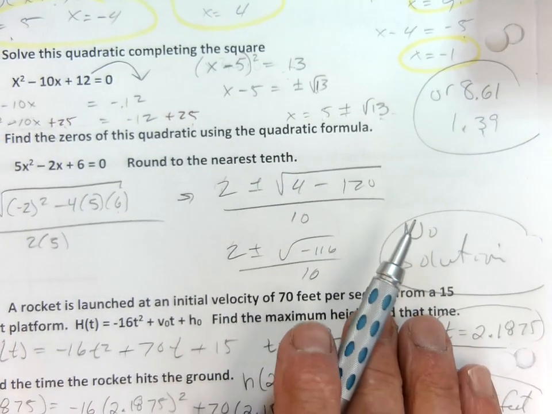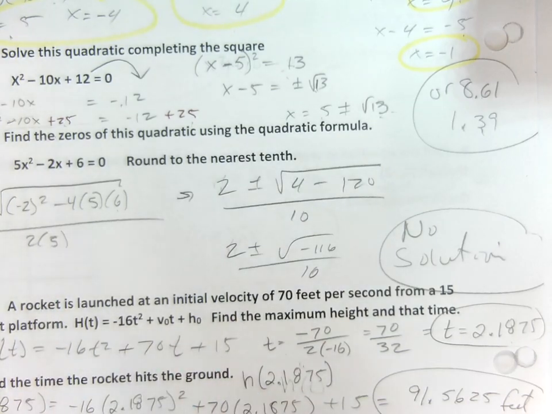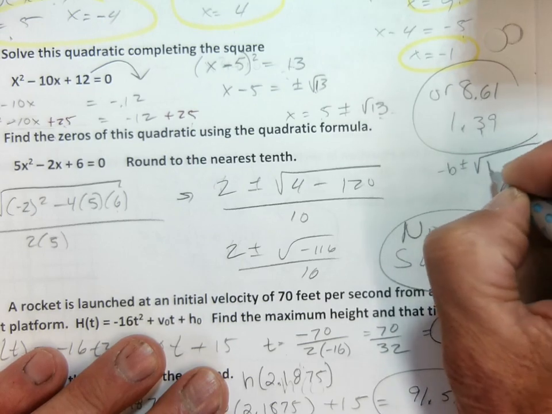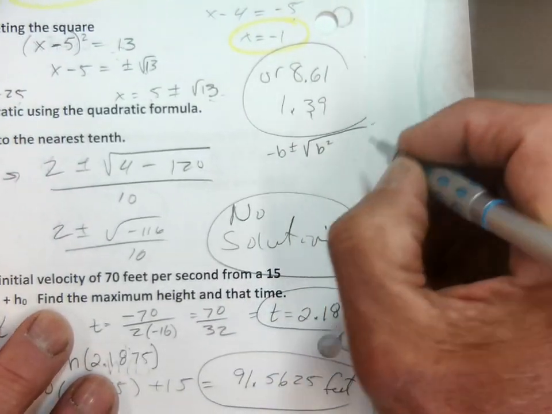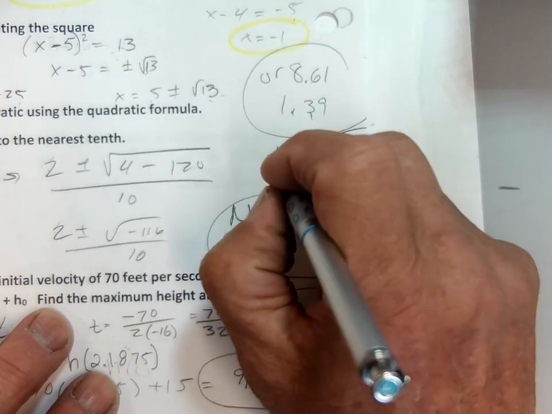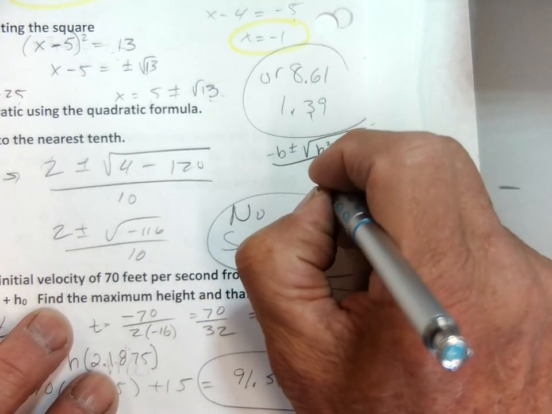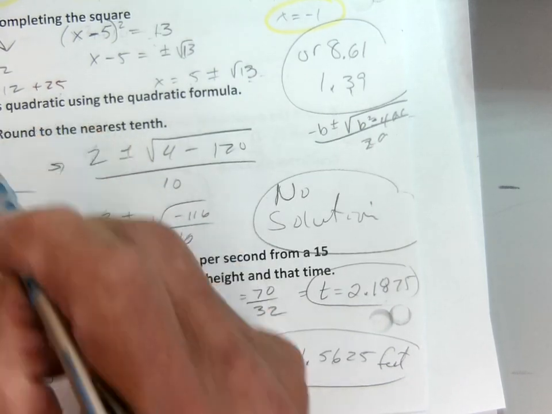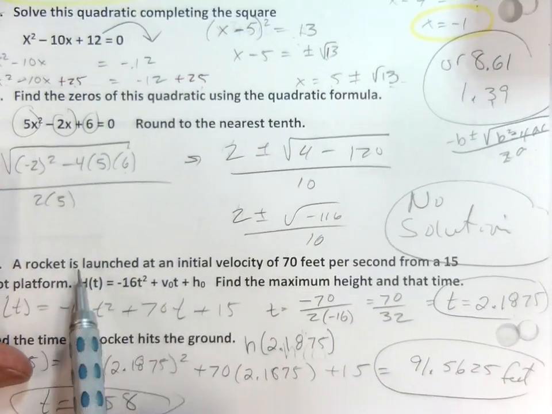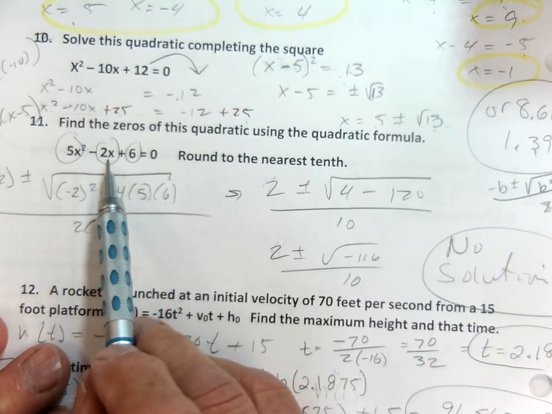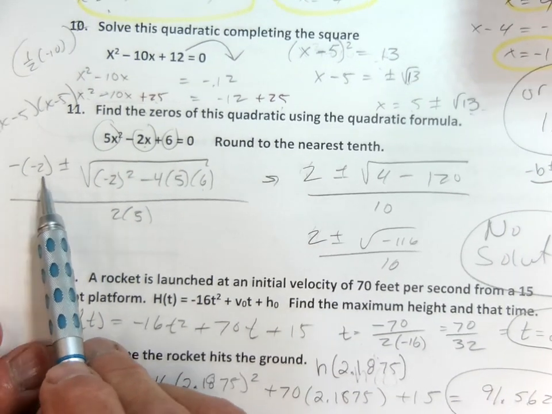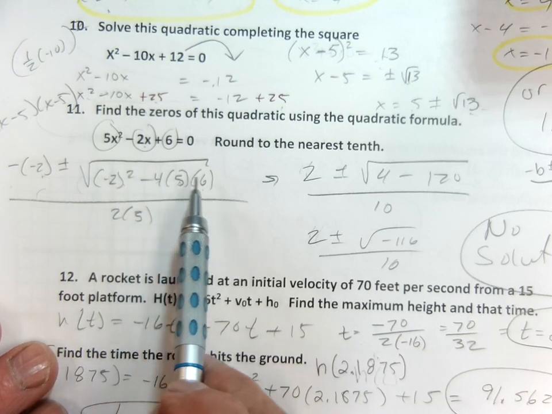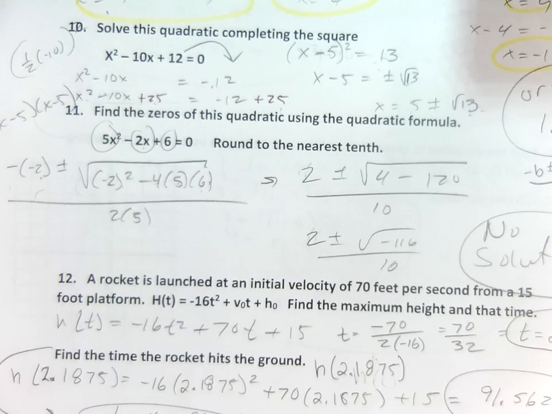Okay. 11 is the quadratic formula. Negative b plus or minus square root of b squared minus 4ac all over 2a. There we go. So a, b, c. A is 5. So negative b, negative 2, plus or minus b squared minus 4, because that's part of the formula, ac all over 2a. Okay, so then I simplified it.